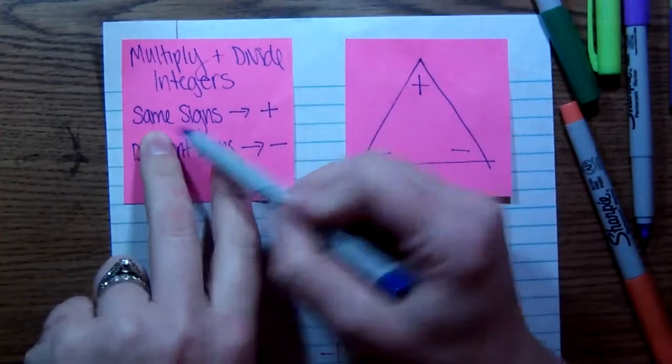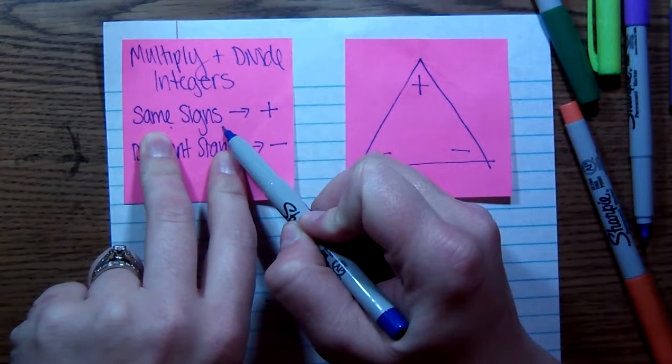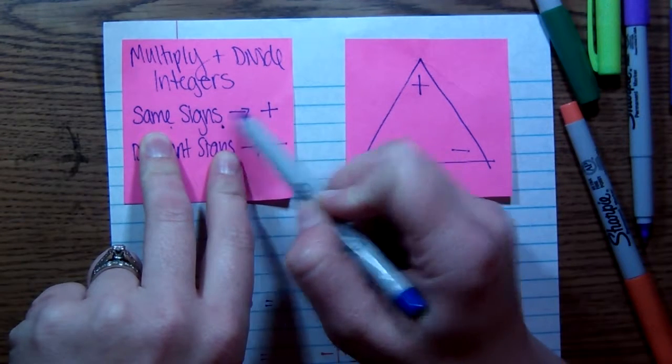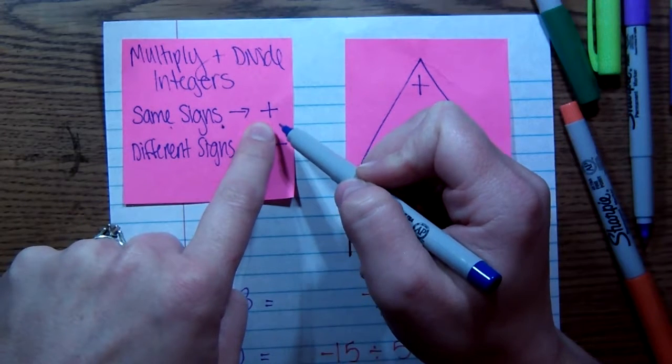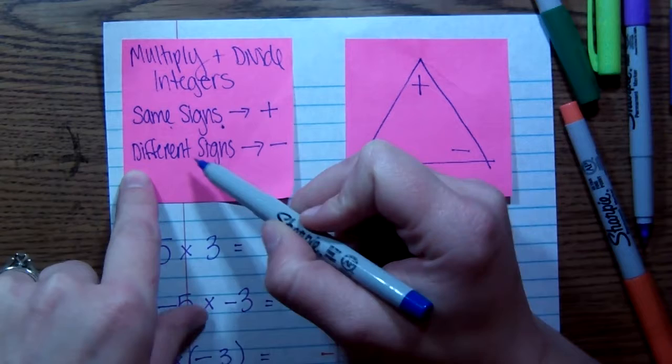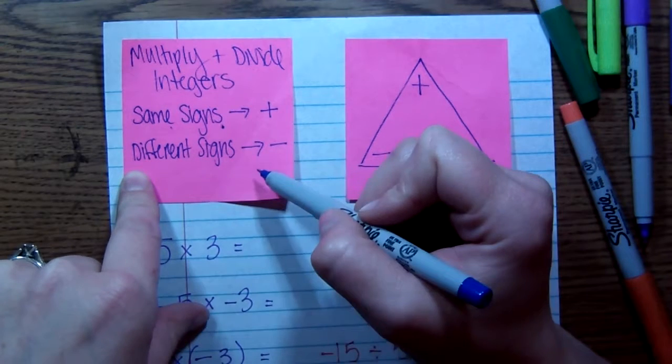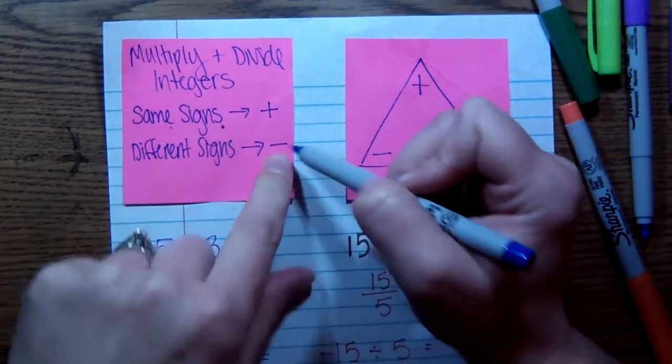So if you have the same signs, like two positives or two negatives, then the product, or the quotient, is going to be positive. If you have different signs, one of them is positive and one of them is negative, doesn't matter the order, then the answer is going to be negative.